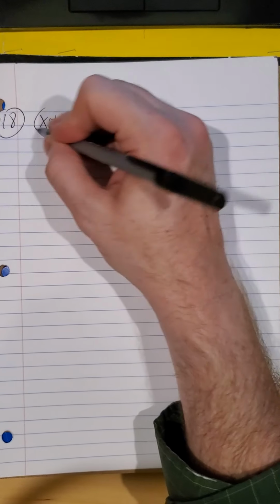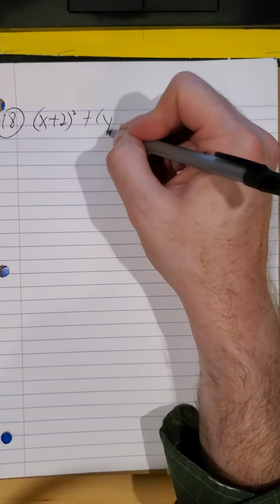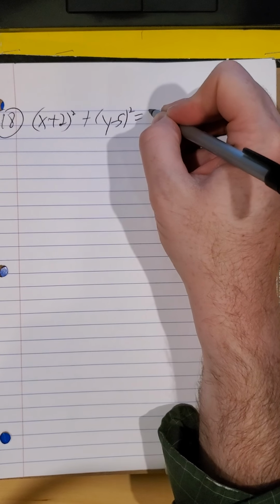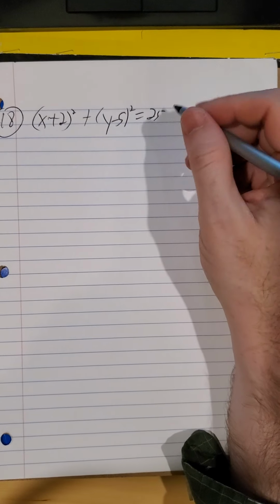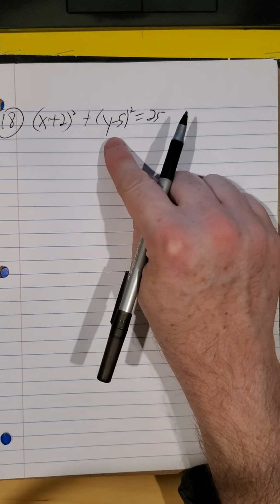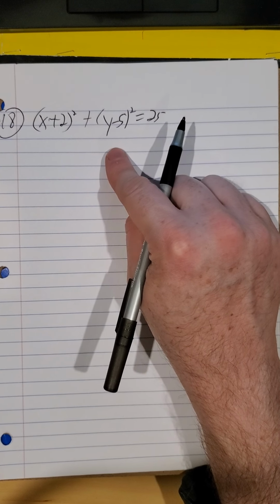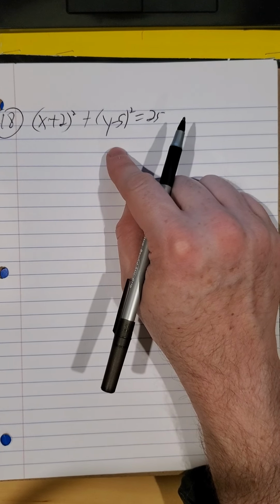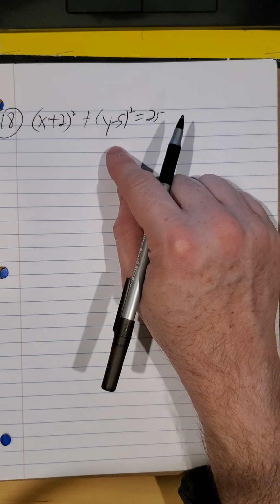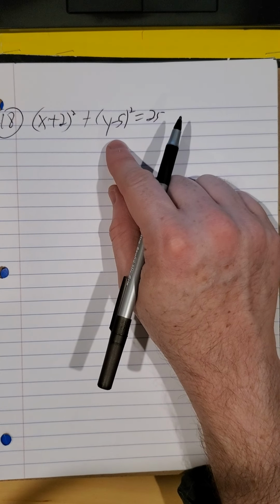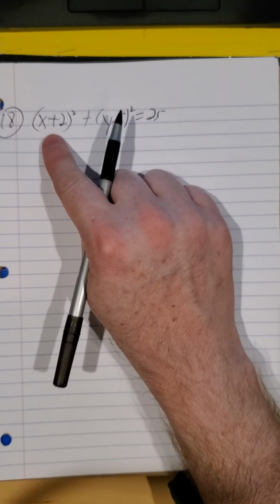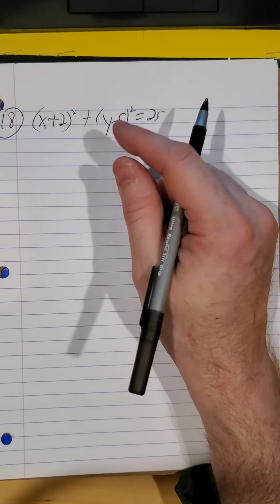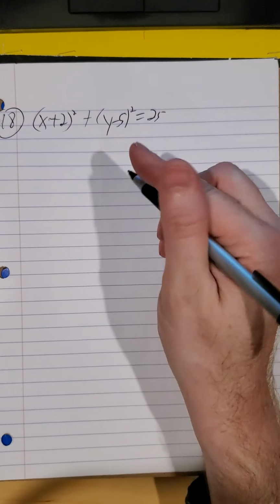18. Finding intercepts. x plus 2 quantity squared plus y minus 5 quantity squared is worth 25, or 5 squared. So radius of 5, and our y coordinate of the center is at a positive 5. So we should hit the x-axis only one time. We'll hit the y-axis twice, though, since we only moved to the left 2 and our radius is 5.